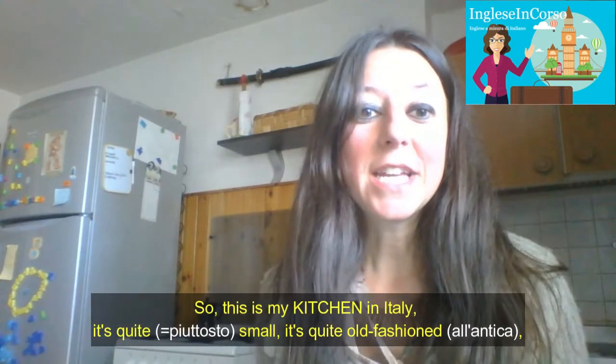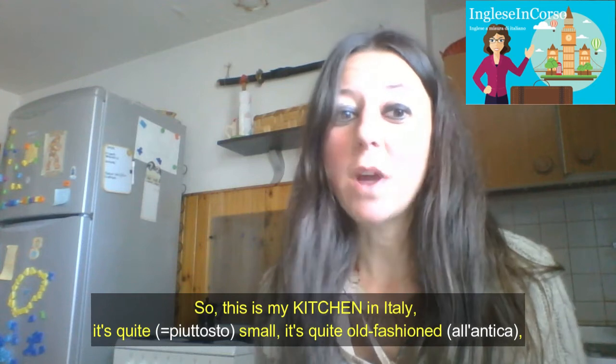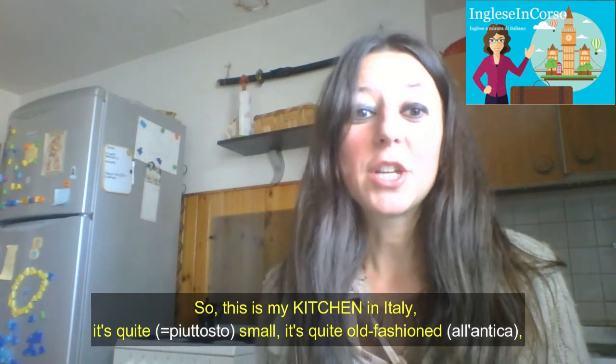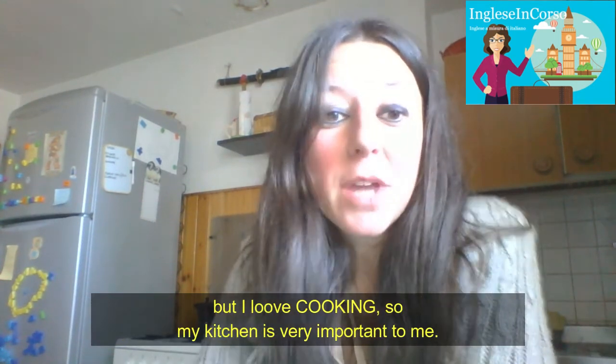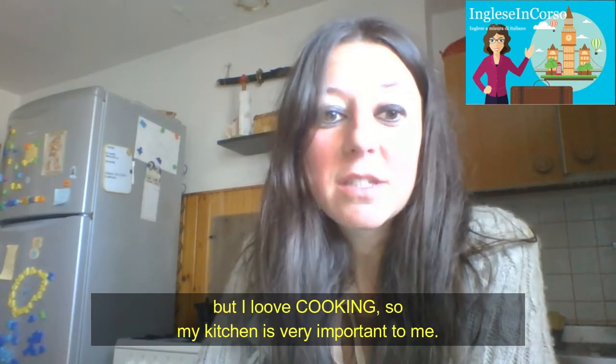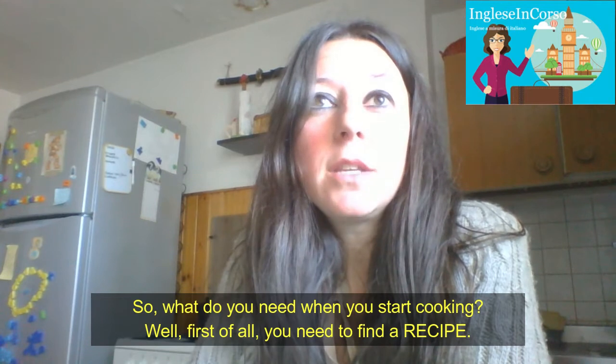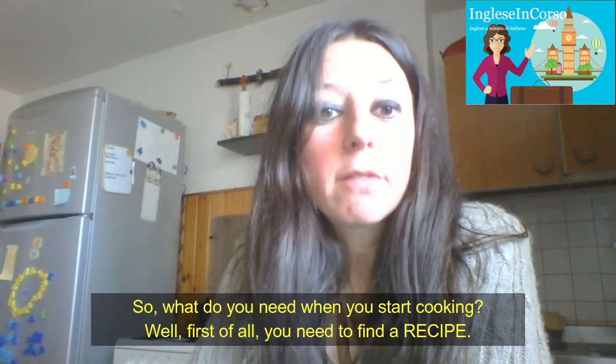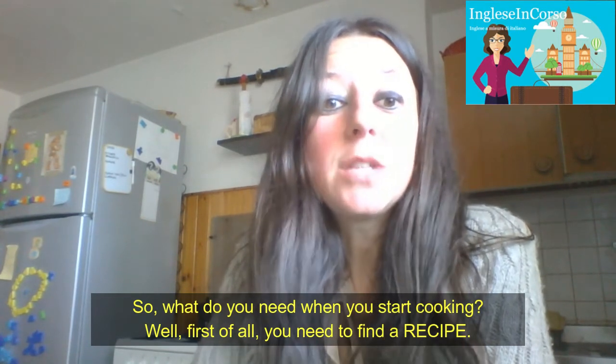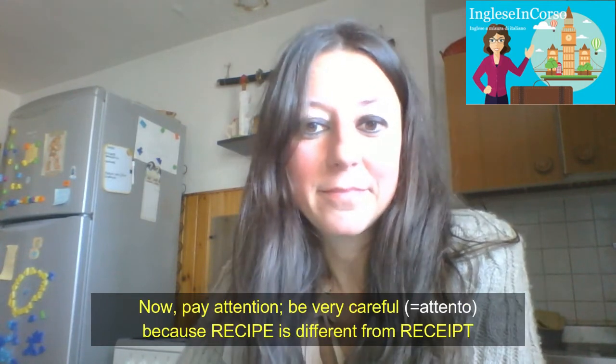So, this is my kitchen in Italy. It's quite small, it's quite old-fashioned, but I love cooking, so my kitchen is very important for me. So what do you need when you start cooking? Well, first of all, you need to find a recipe.